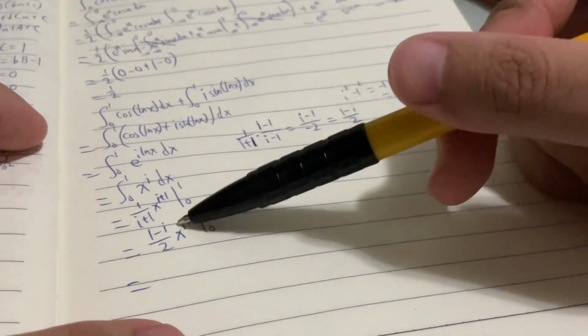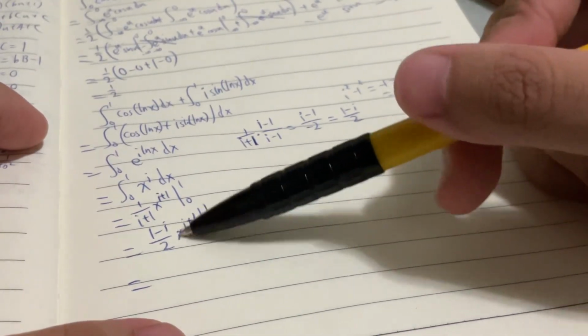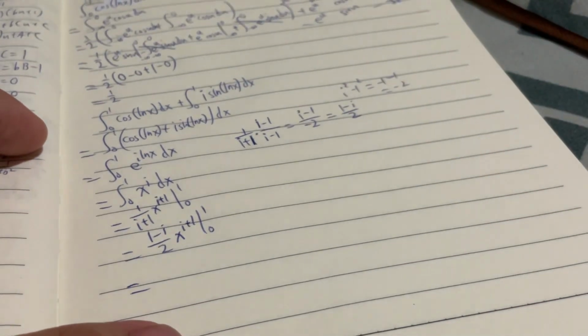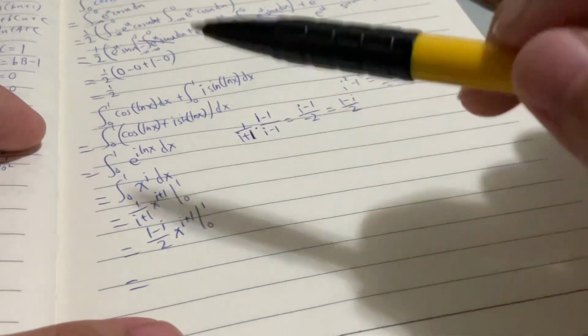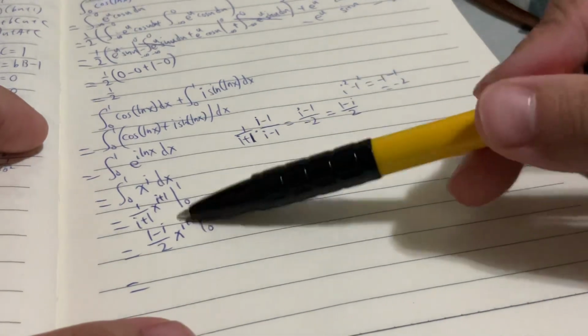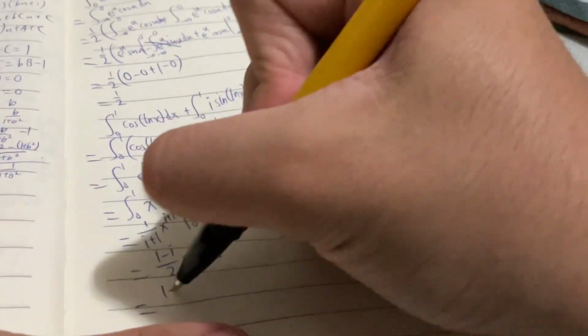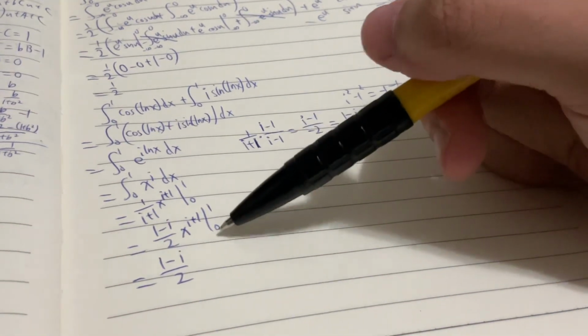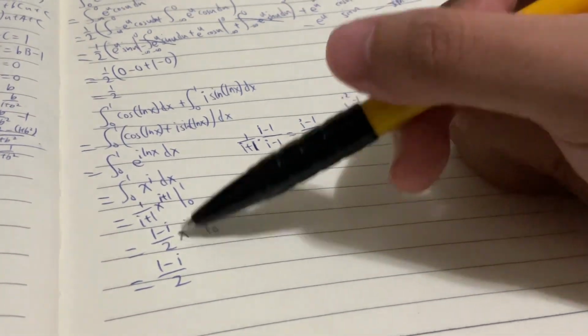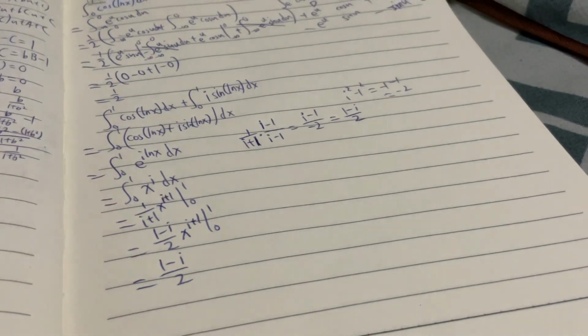Put 1 into the x. 1 raised to any number, including I plus 1, I plus 2, you still get 1 here. So you get 1 minus I over 2. And second, minus, put 0 into it. You just get 0 here.